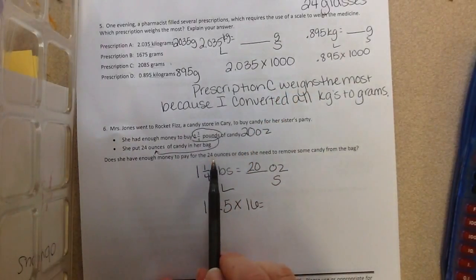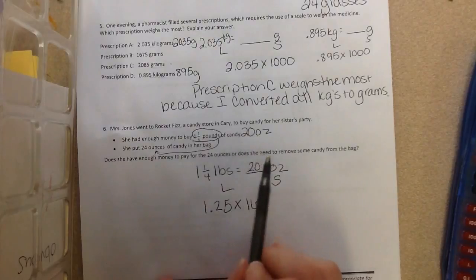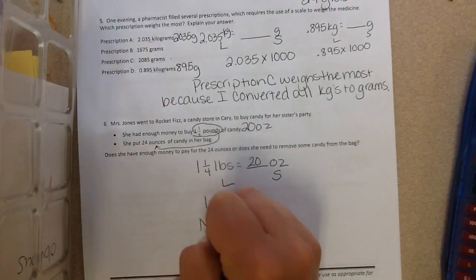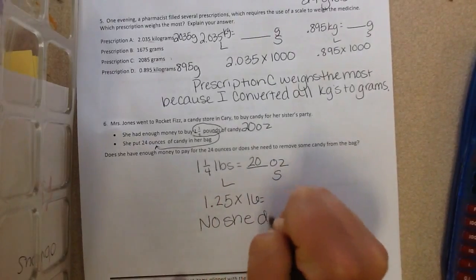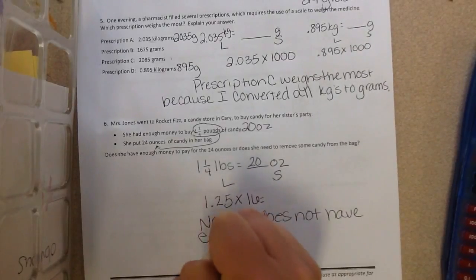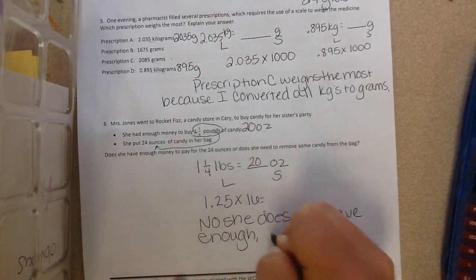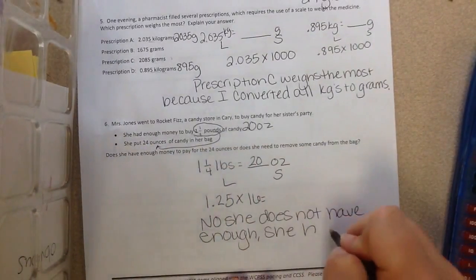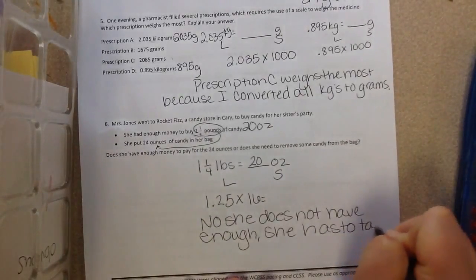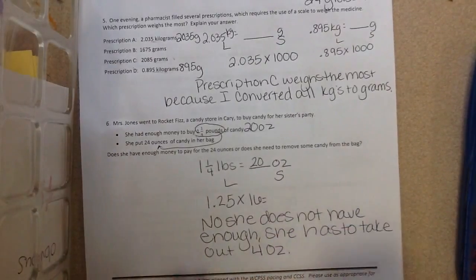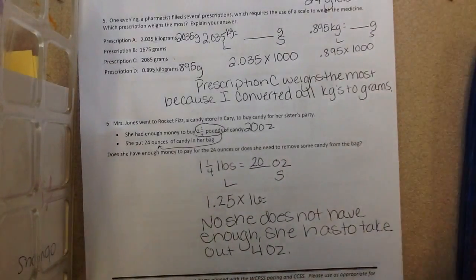Does she have enough? No. She only has enough money to buy 20 ounces. She has to take some out. So no, she does not have enough. How much more? She has 4 more. She has to take out 4 ounces.